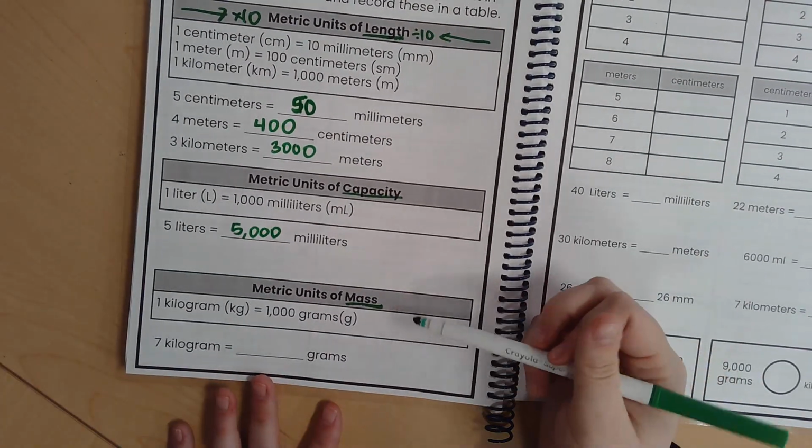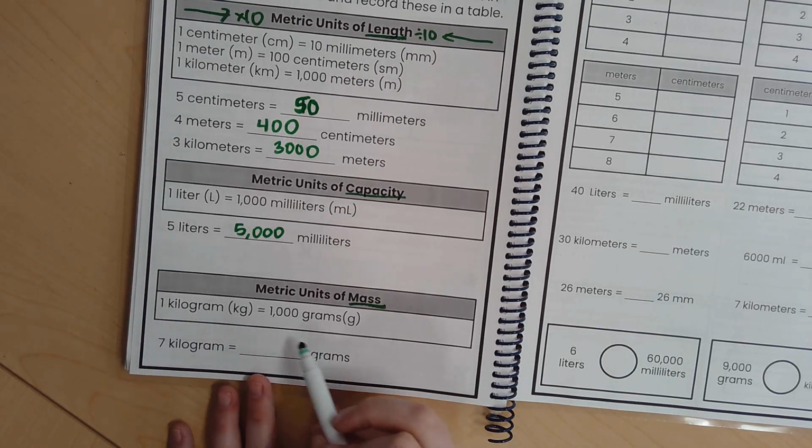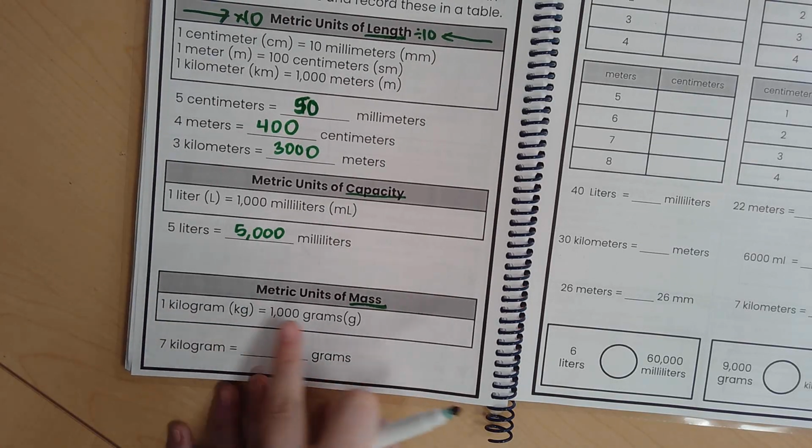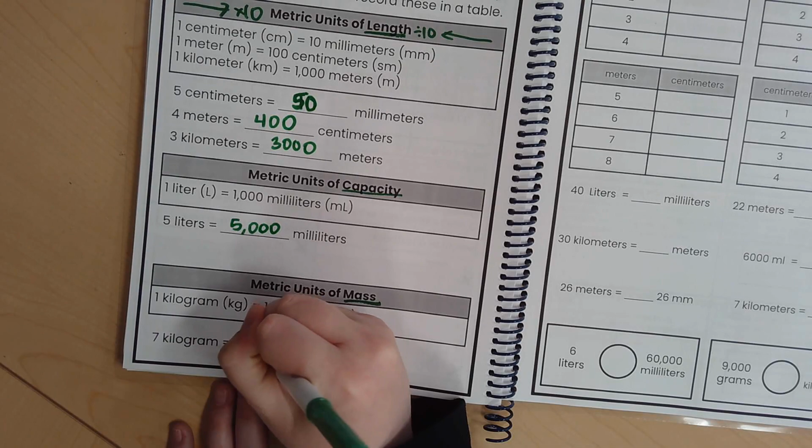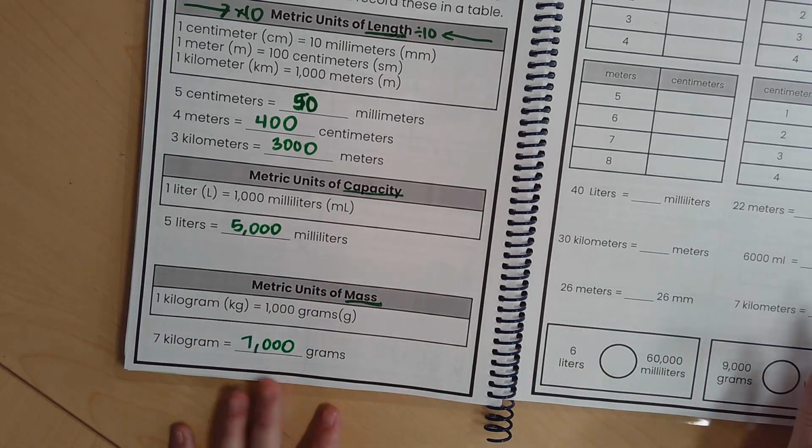And then for mass, so if we're going from kilograms to grams, then we'll go times 1,000 because we're going from the smaller to the bigger. So that means this would be 7,000 grams. Okay. All right, so let's look over here.